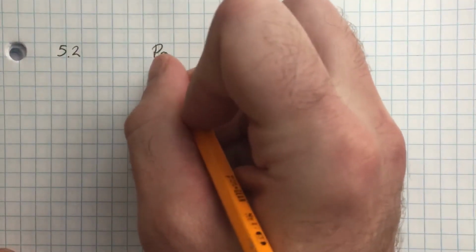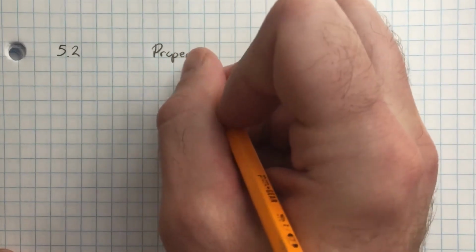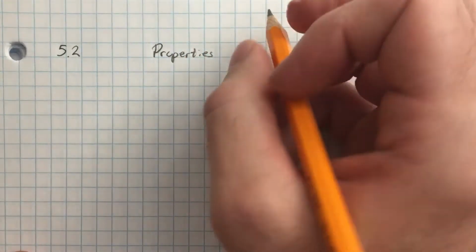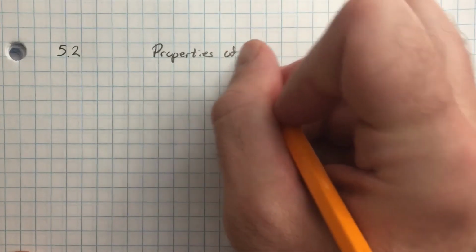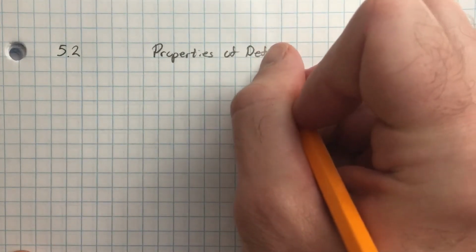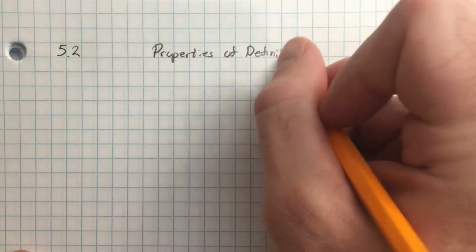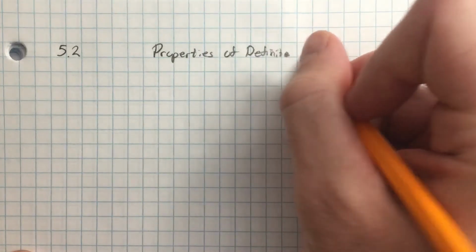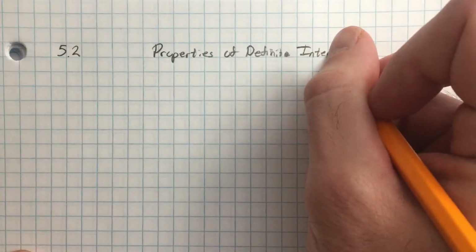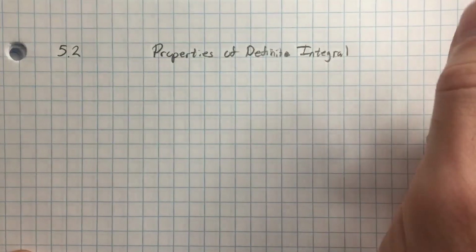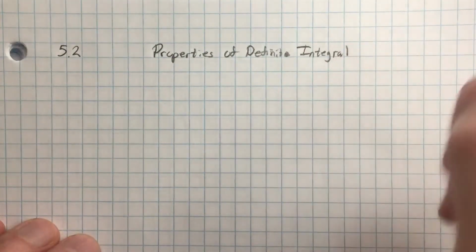Properties of the definite integral. Just like after we described the definition of derivative, we found that there were many properties that it had, so too, now that we've described the definition of definite integral, certain properties emerge from that definition.